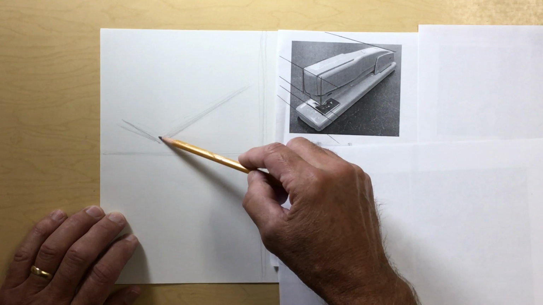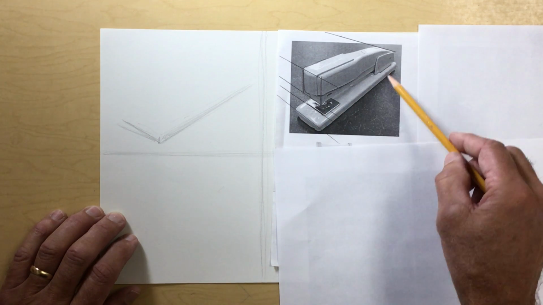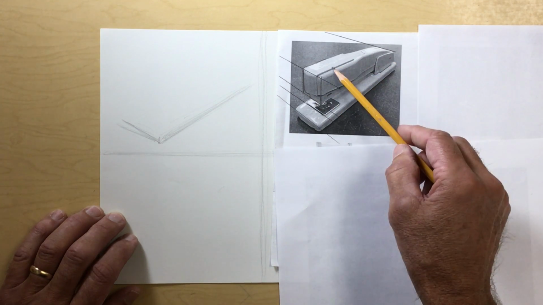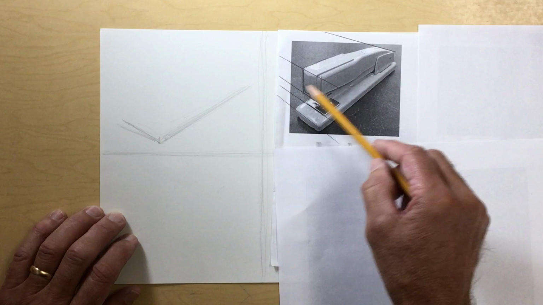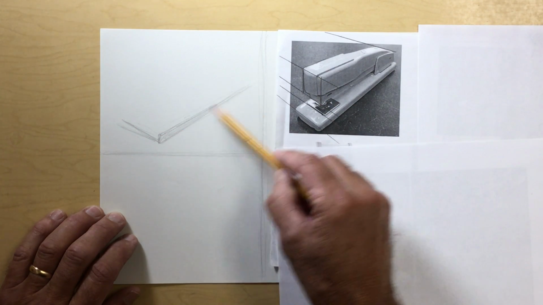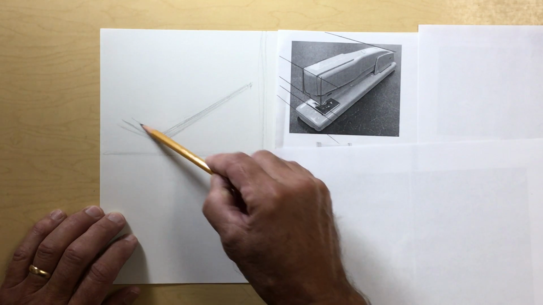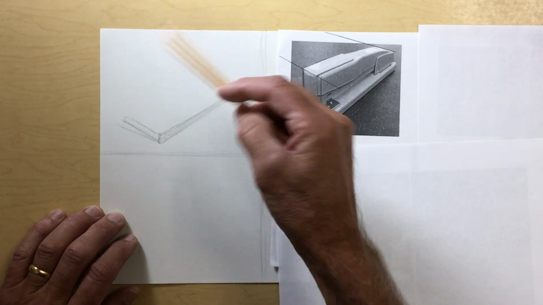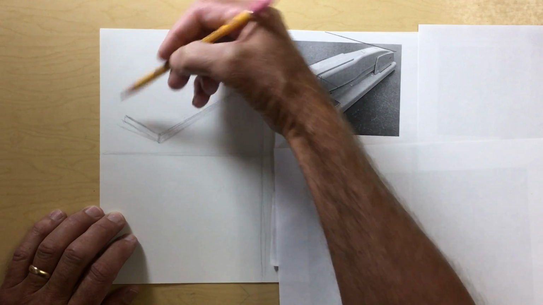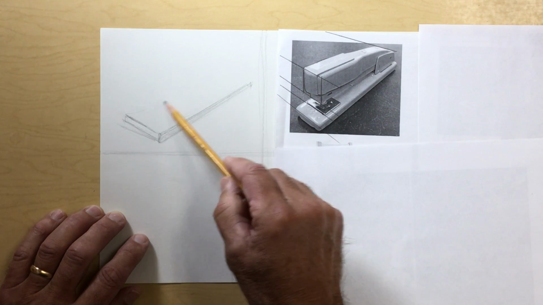So basically we have cubes stacked on top of cubes. We have a large flat cube for the base of this stapler. Then you have another cube for the upper part of it. In fact, you have one cube inside of another cube. And again, I'm not too worried about the details. I just want to get the proportions and get the angles right for this. And I don't care if you change your grip a little bit, because we are drawing small, and it's harder to hold your pencil like this with control when you're drawing real small.